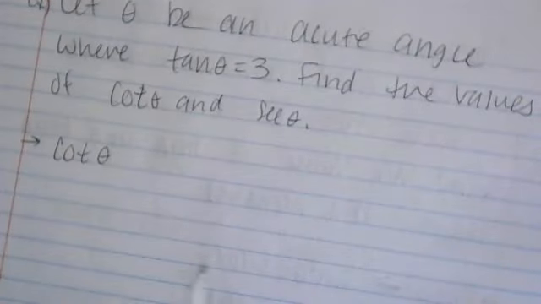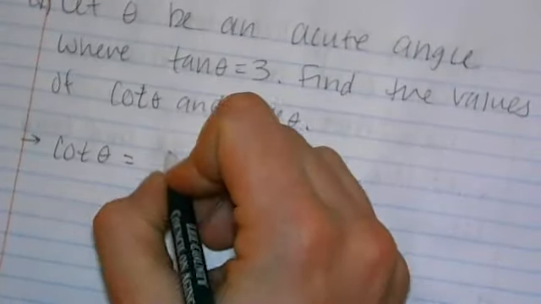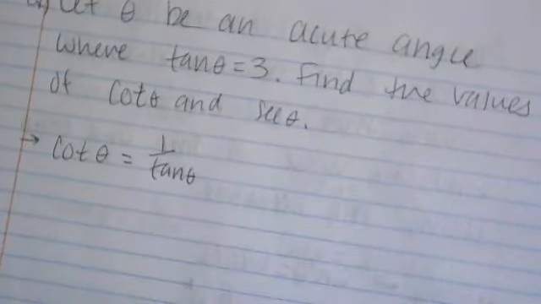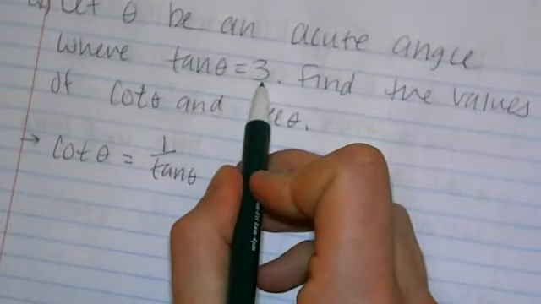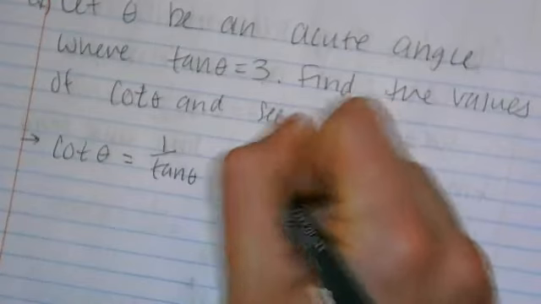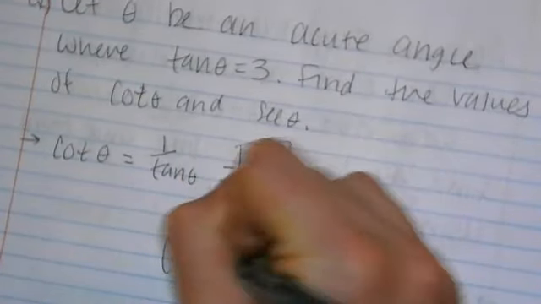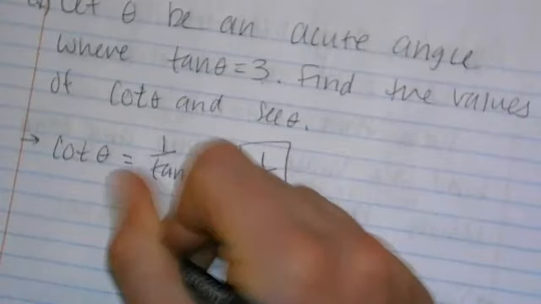So I know that cotangent equals 1 over tangent, again, by the reciprocal identity. So knowing my tangent is 3, this would then be 1 over 3, or that cotangent theta equals 1/3.